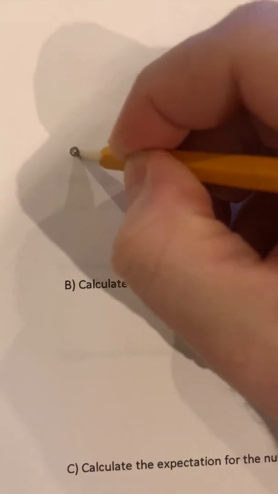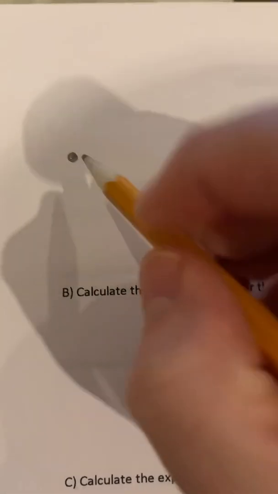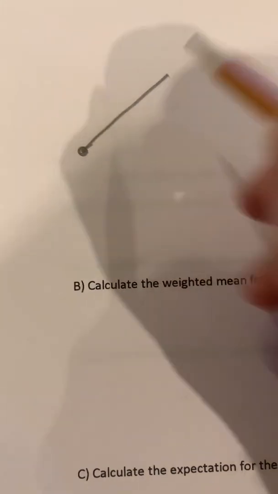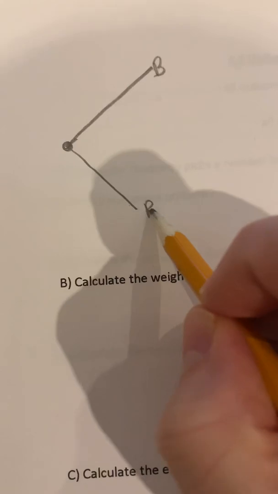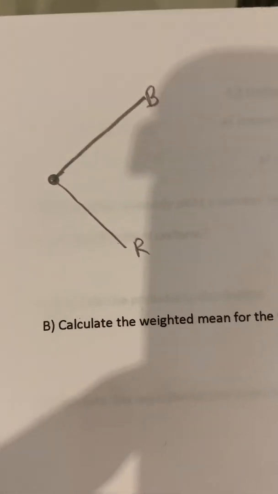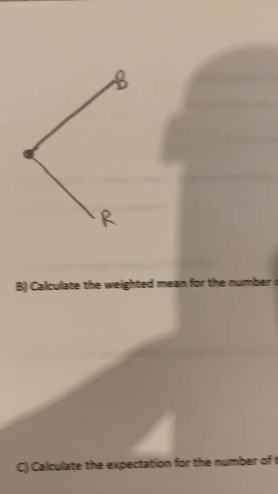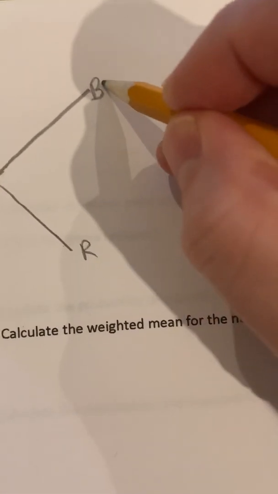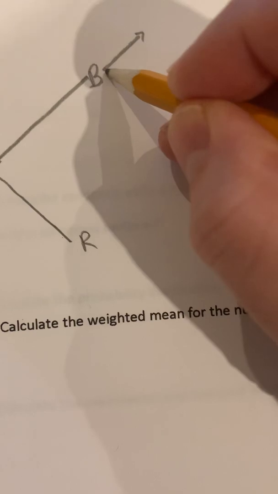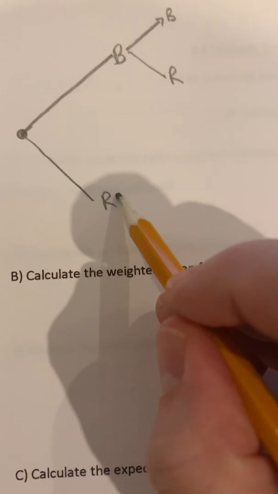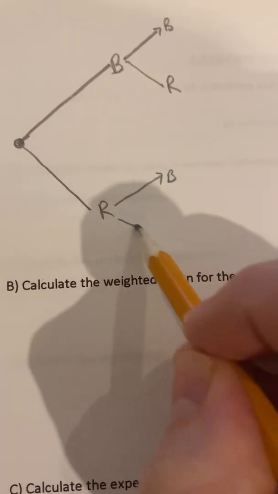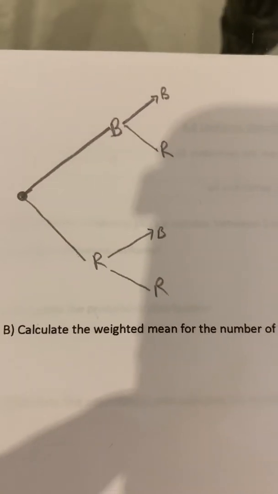Okay, so let's make a tree diagram. We have to spin it 4 times. So remember, a tree diagram starts at a point. Then after the first spin, we could either have a blue or a red. Okay, that's our first spin. Then we have our second spin. If we do blue on our first, we could then have a blue again or a red. If we land on red, we could have blue or red as well. Okay, that's spin number 2.